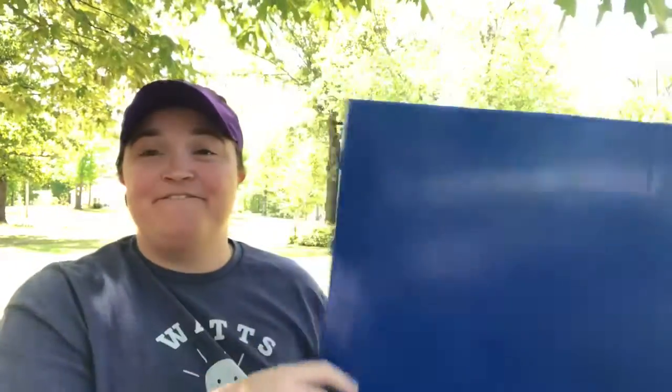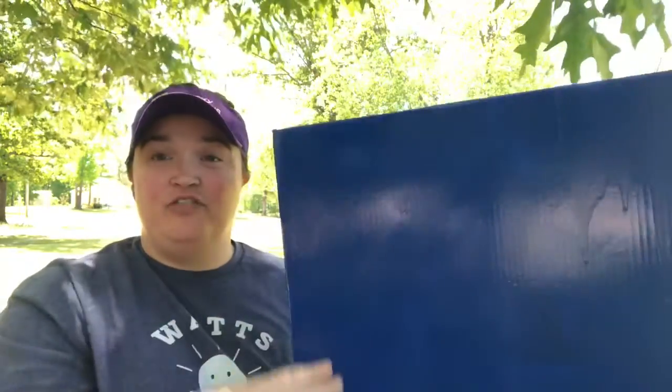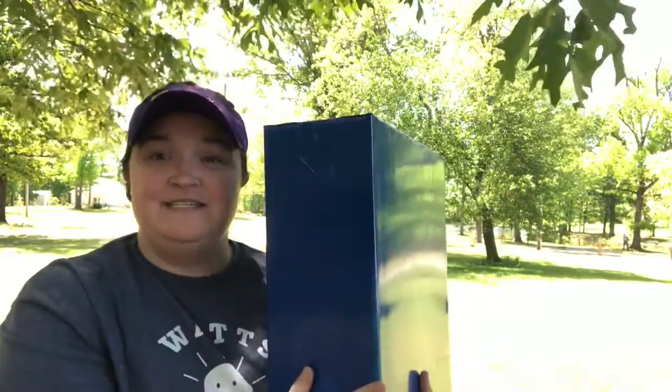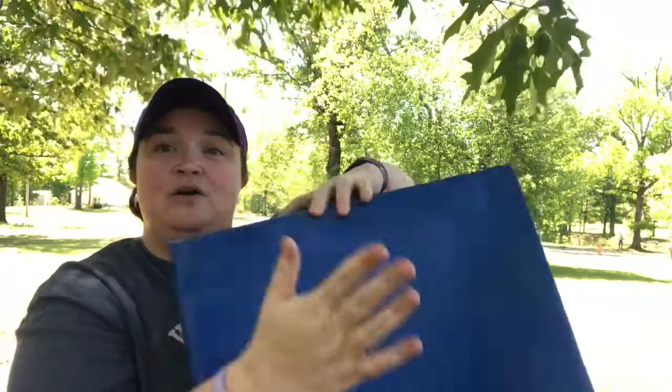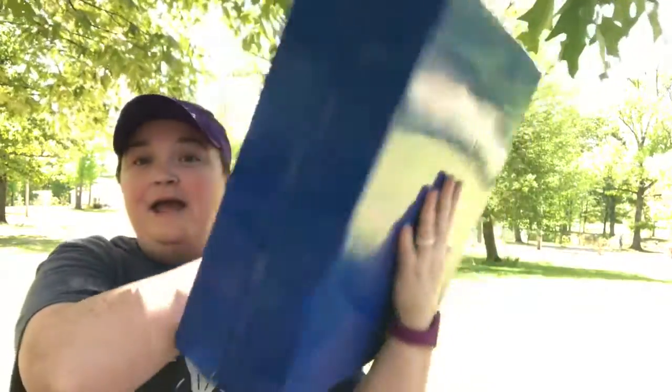Now, I'm gonna start with my big blue one here. A face is the flat side, has to be flat, side of a 3D shape. So this 3D shape has a face right here, right here, right here, right here, right here, one on the back, and one on the bottom.